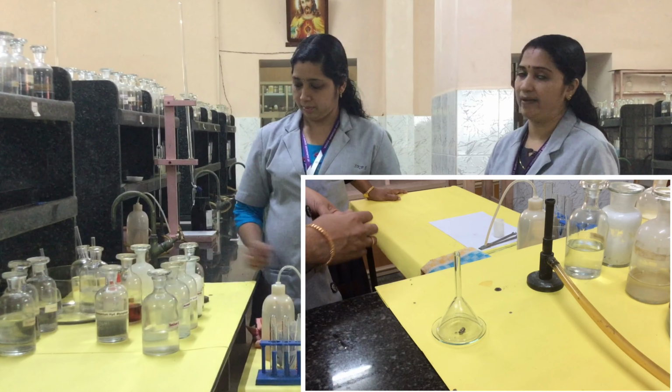So we analyzed the anions and cations present in the salt. The result is that the given salt contains nitrate as the anion and magnesium as the cation.